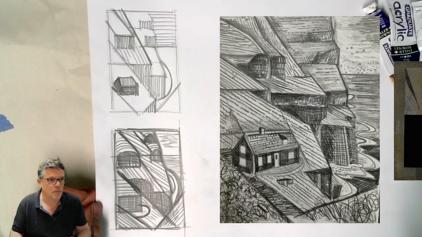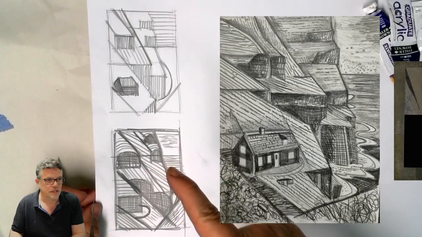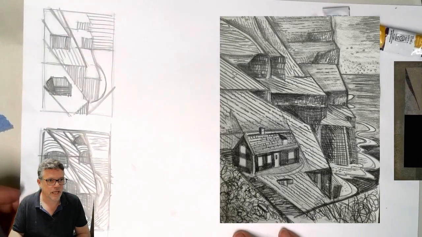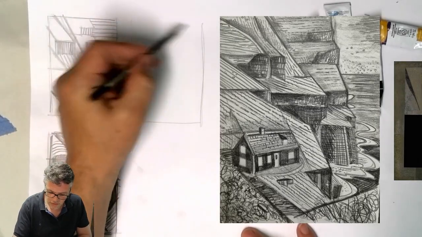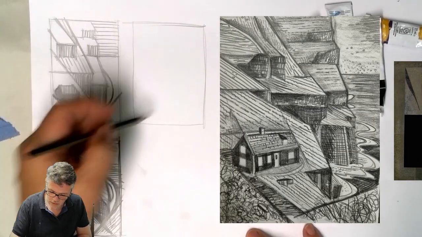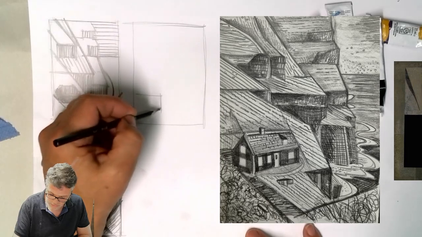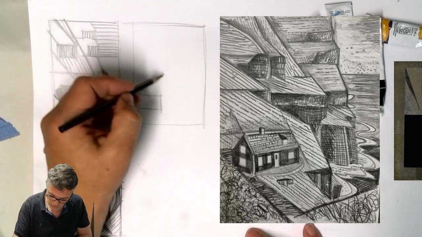So we've taken it from a photo to something like this, and then of course you can carry on and try another version. So I won't spend too much longer on this now, so that you can get on.